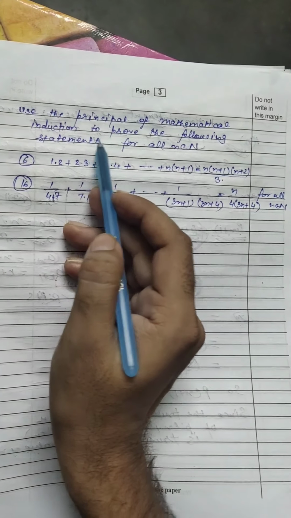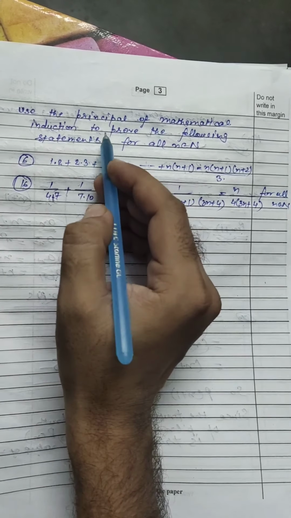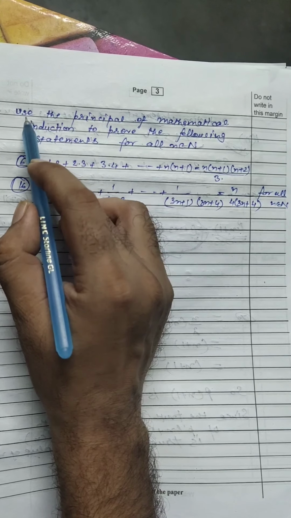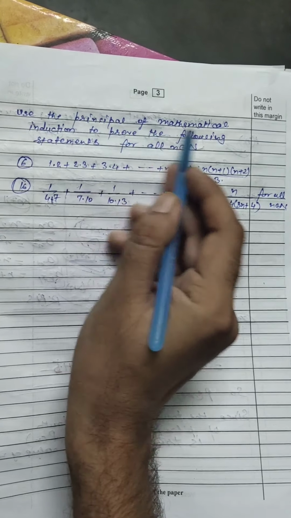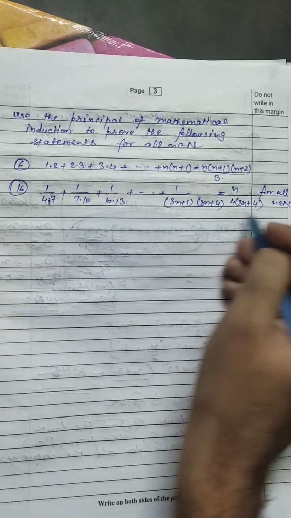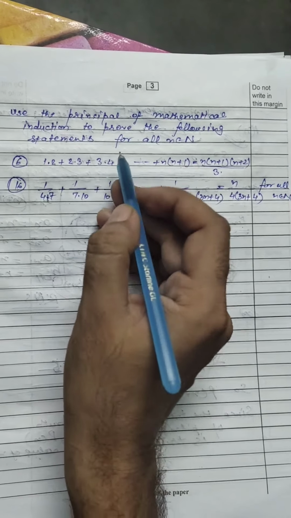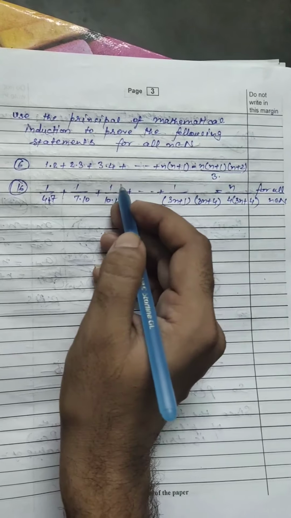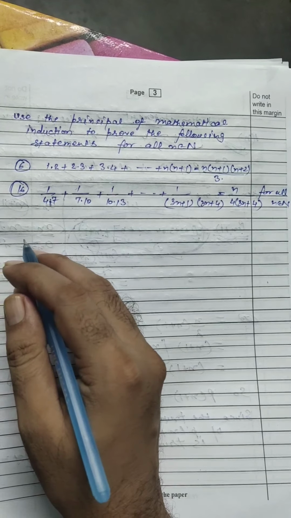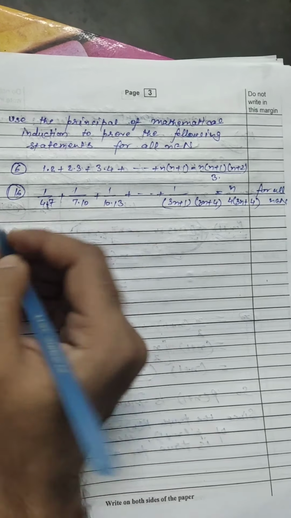Students, I am taking here two questions of the topic mathematical induction. The questions are, actually, I will start from here. Use the principle of mathematical induction. We have to use the principle of mathematical induction in these steps. In these, actually, these are called mathematical statements. By using the principle of mathematical induction, we will prove that this is a correct mathematical statement. Okay, so I will start from question number 6.